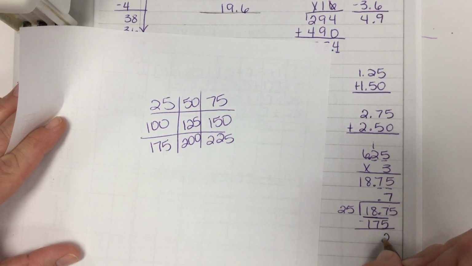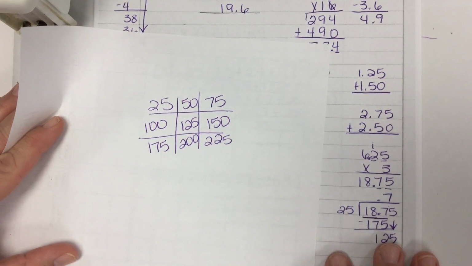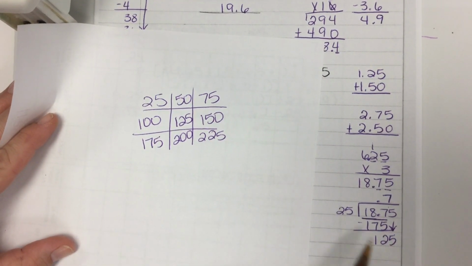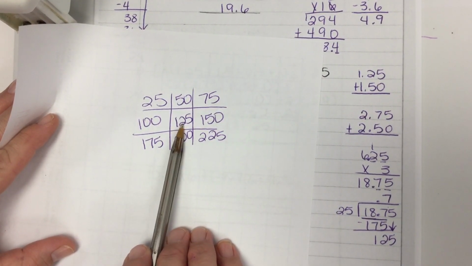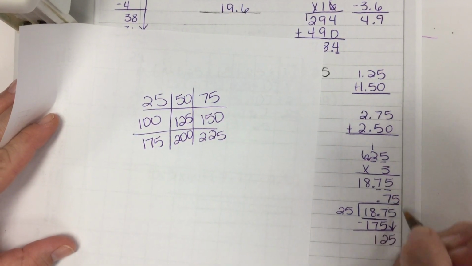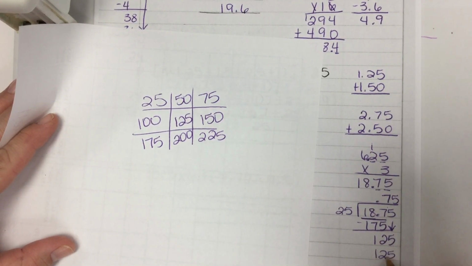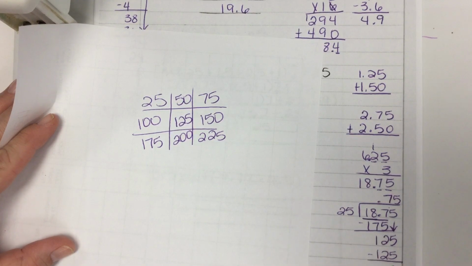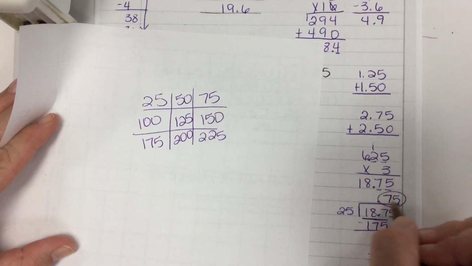7 minus 5 is 2. 8 minus 7 is 1. Bring down the 5. And then we're going to look and see how many times 25 can go into 125. That's 5 times. So my answer is 75 hundredths.